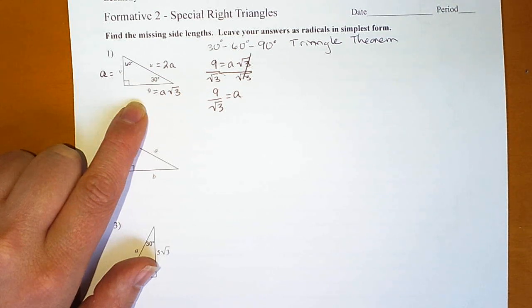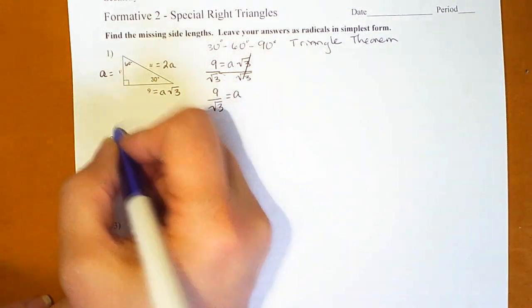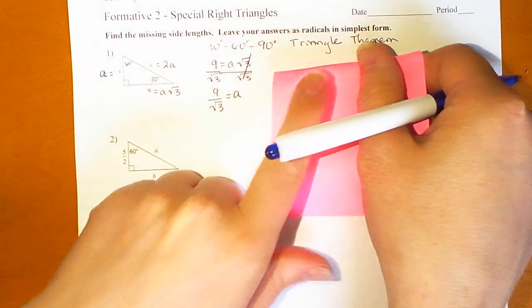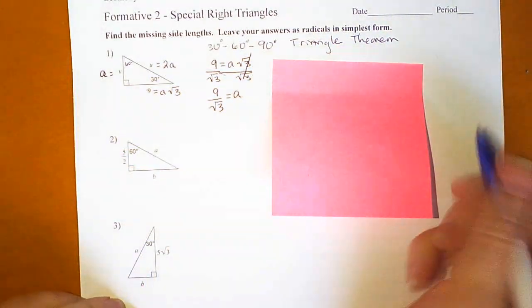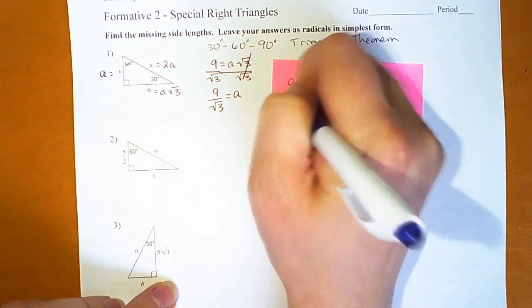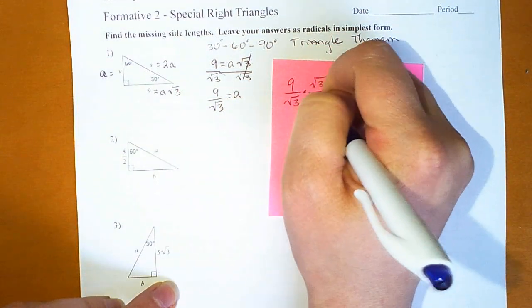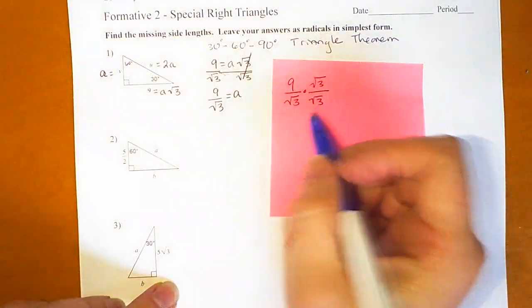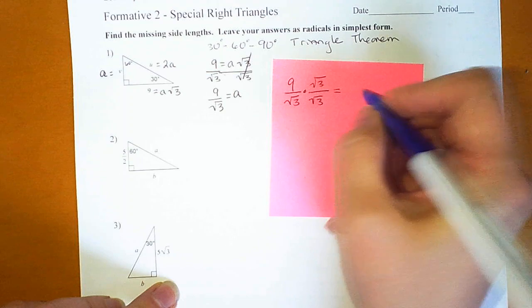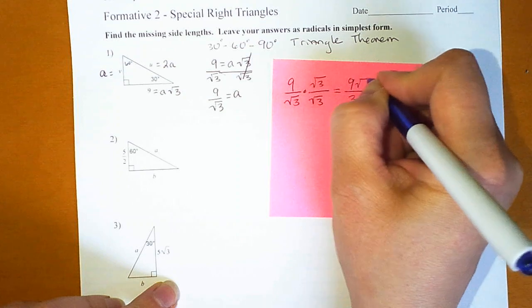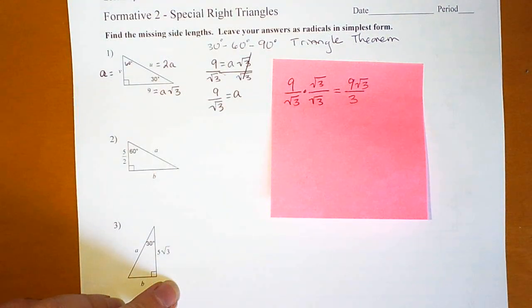That is not the way we are allowed to write an answer. We can't write a square root in the denominator, so I'm going to have to do a little bit of math. You could do this part on scrap paper if you want. So I have my little post-it note available to represent my scrap paper. And we have 9 over the square root of 3 times root 3 over root 3. If I do that, that will cause the denominator to be a whole number, 3, and the numerator to be 9 root 3.